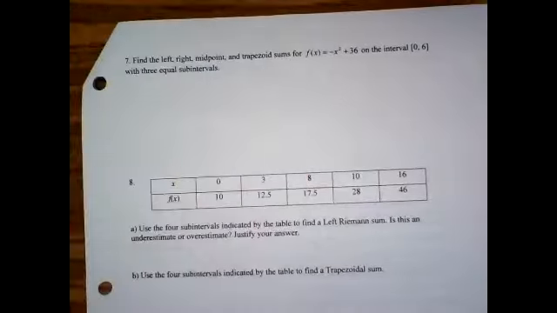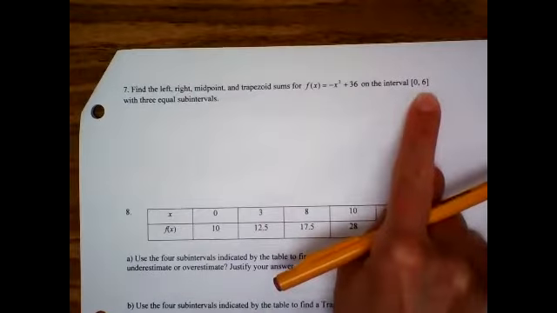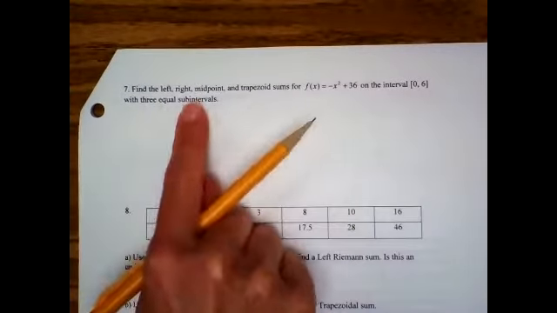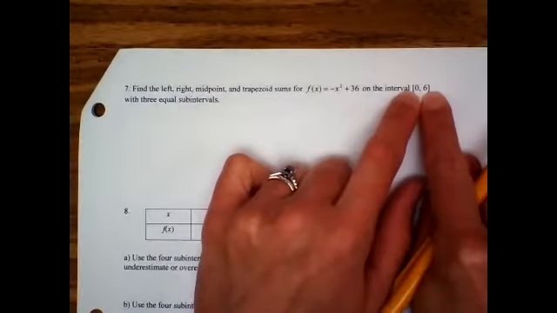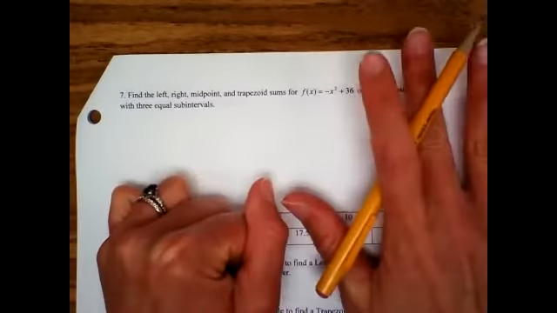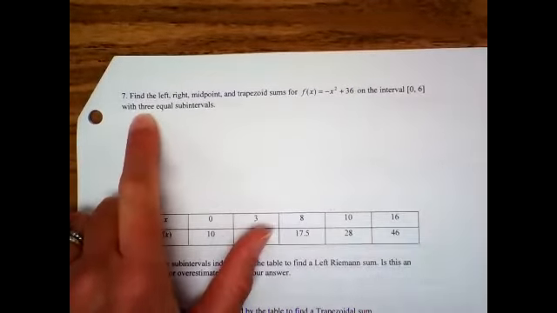Okay, let's just try a couple more and then I'll give you a brain breaker. Find the left, right, midpoint, trapezoidal sums for this function on the interval 0 to 6, 3 equal subintervals. So if you go from 0 to 6, that's 6 units. Divide that by 3, what will be the length of each subinterval?